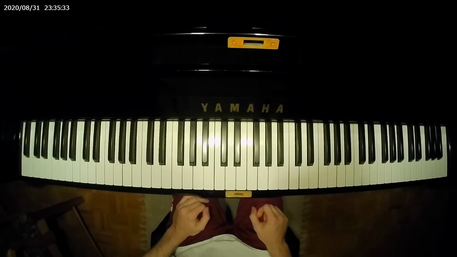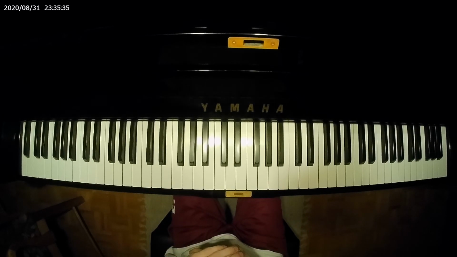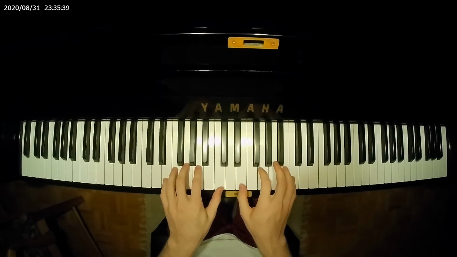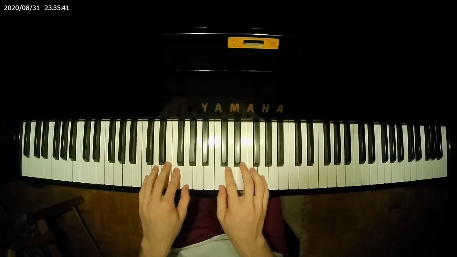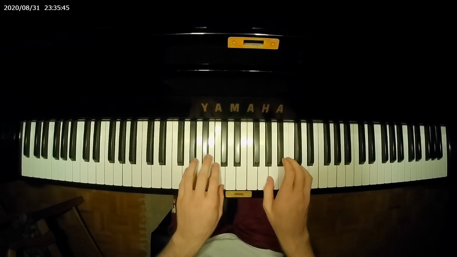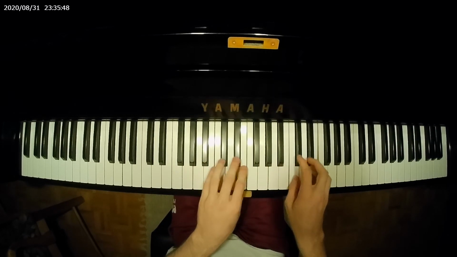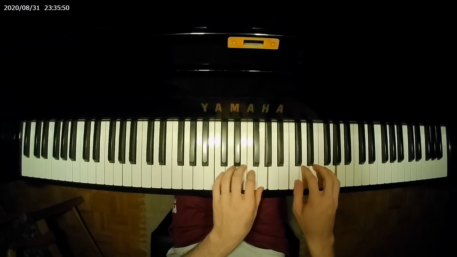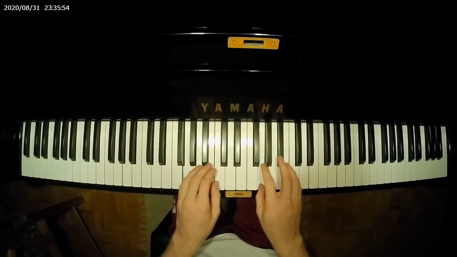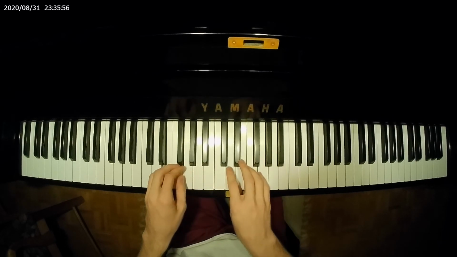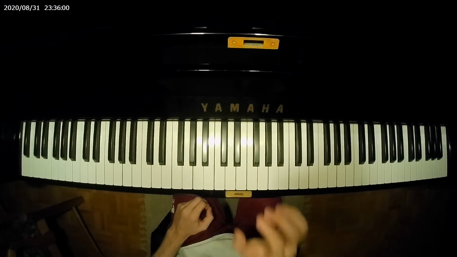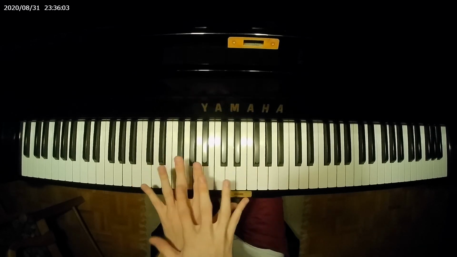Now, in order to play the exercise effectively, what you need to do is play them with both hands with the correct fingers. And the fingers are the following. Watch my hands. So it's generally 1, 3, and 5.